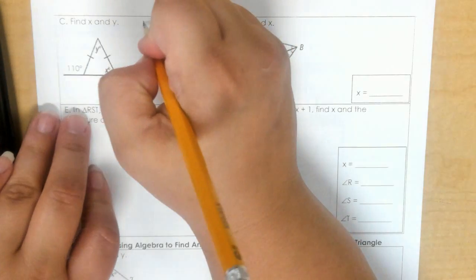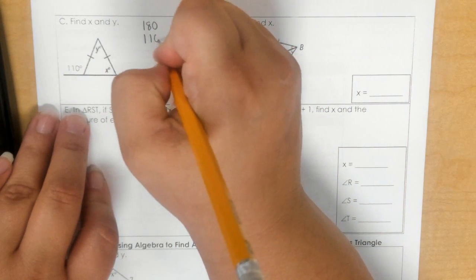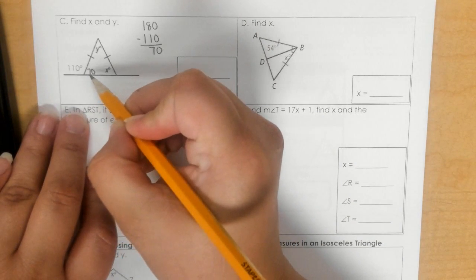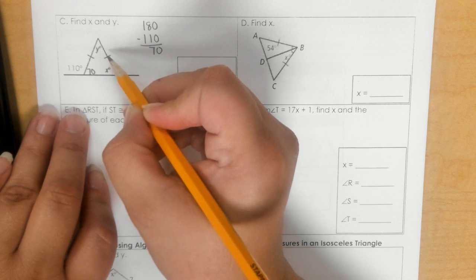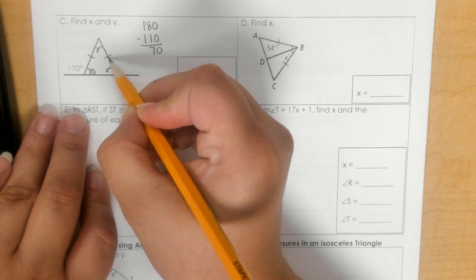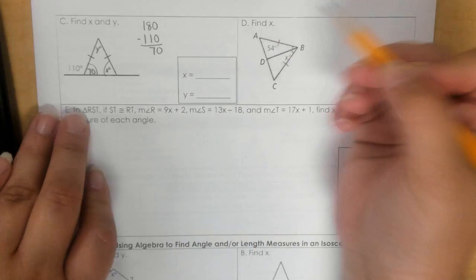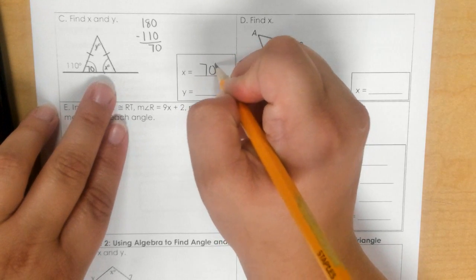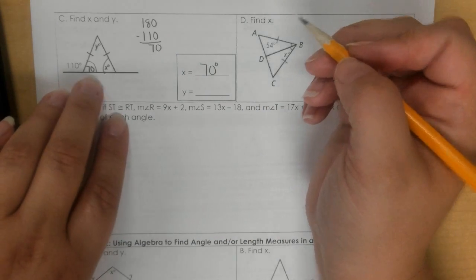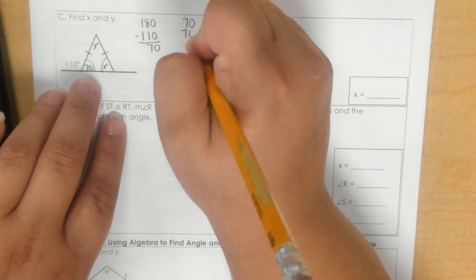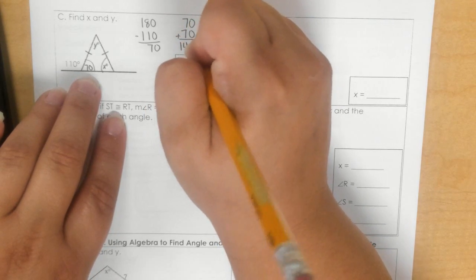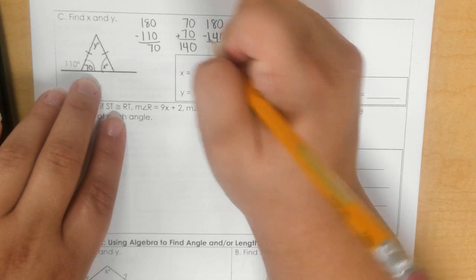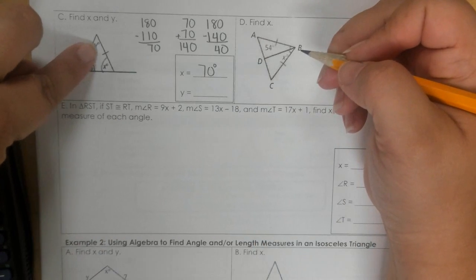So 180 minus 110 gives me 70. So I know that this is 70, but because this triangle is an isosceles triangle, given that these two legs are congruent, I know these two angles are congruent, my two base angles. So I automatically know that X is 70. Now, if I add 70 and 70 together, I get 140, and I subtract that from 180, I get Y, the remaining angle.